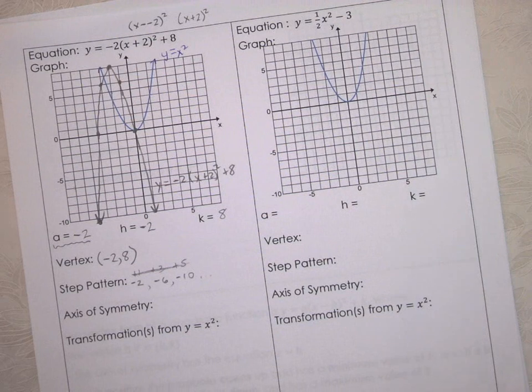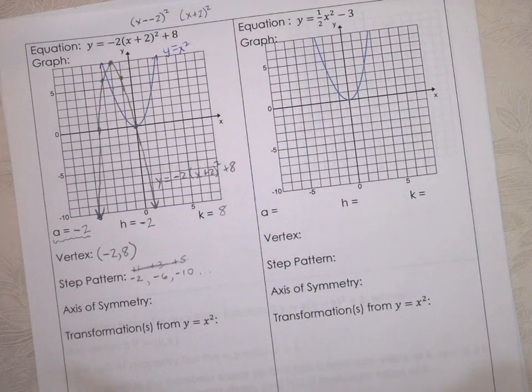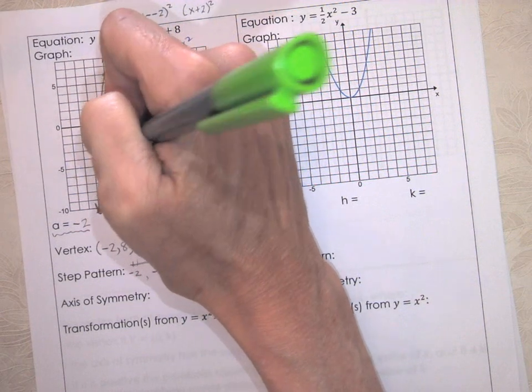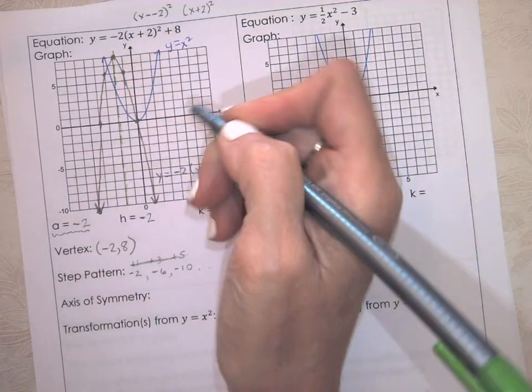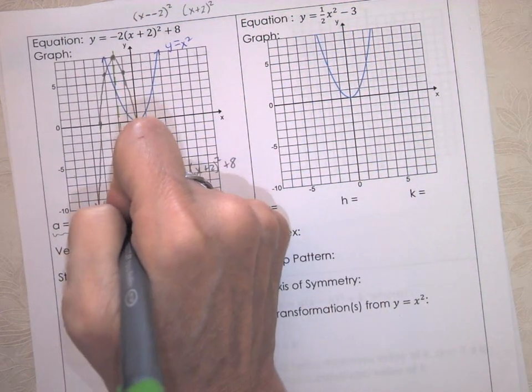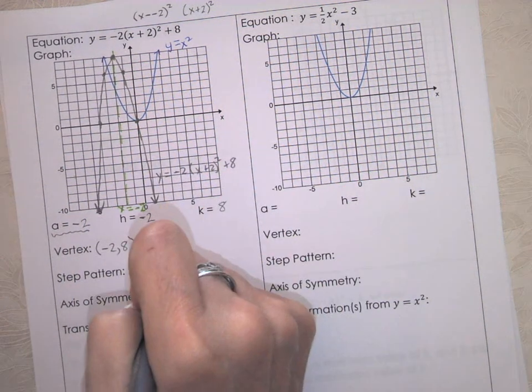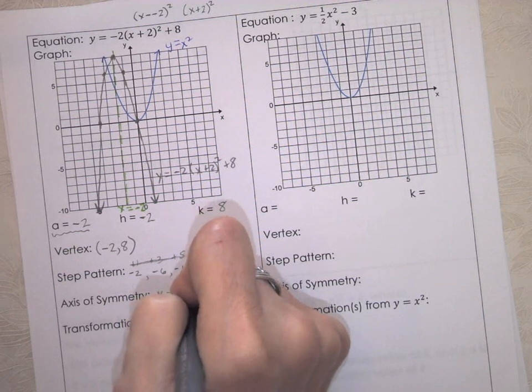Okay, and the axis of symmetry again is the vertical line, the mirror line as I call it, that goes right through the vertex. And its equation, because it's a vertical line, is always x equals whatever h is. So our axis of symmetry is x equals -2.